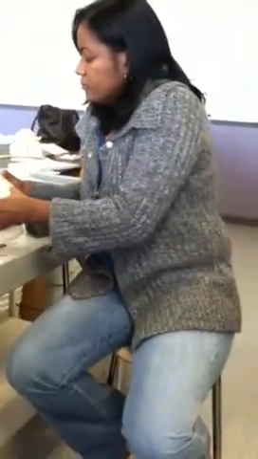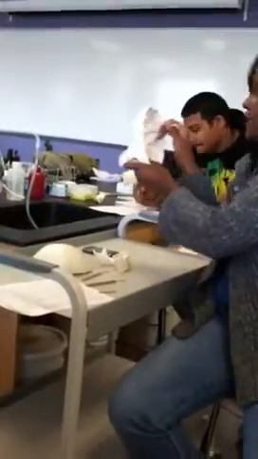Now we come to the foramen magnum. The brain stem runs through this and connects to the spinal cord. The foramen magnum.